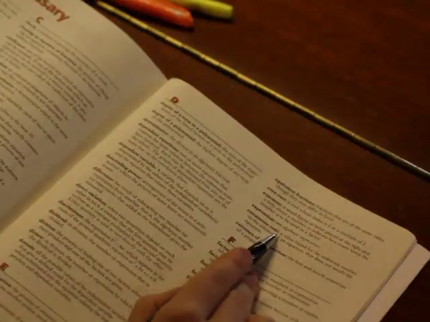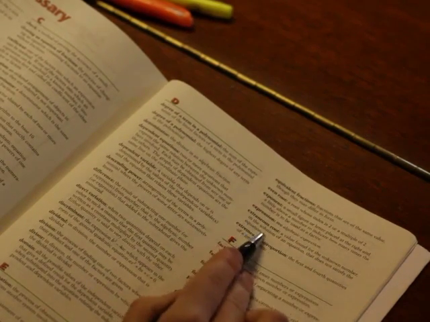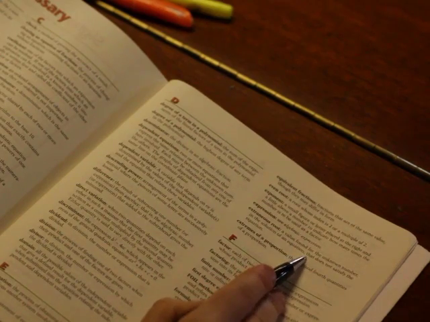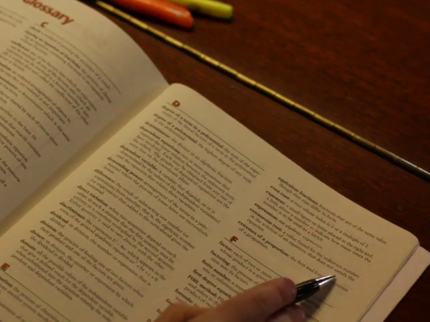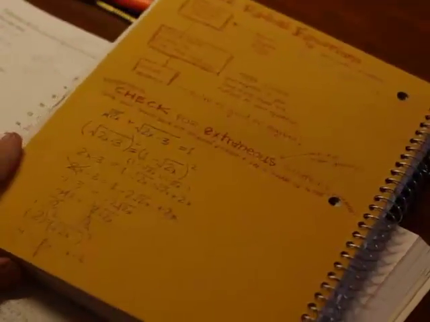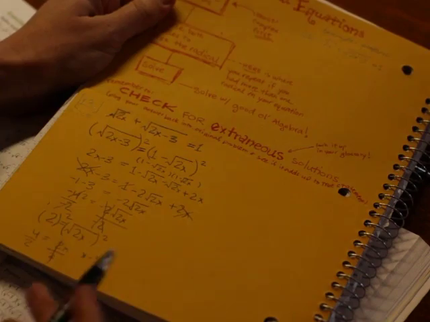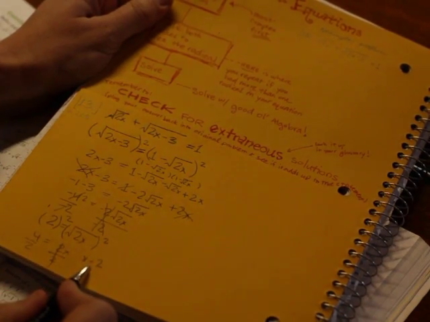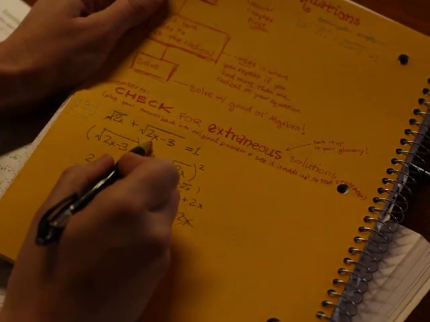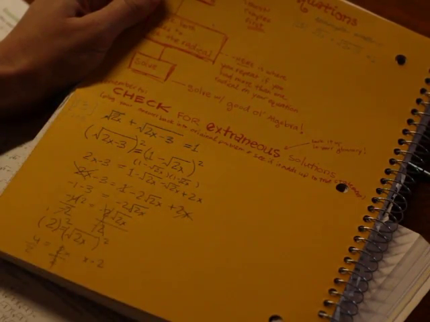Extraneous root: a value found for the unknown number, x, in the solution of an equation that does not satisfy the equation. So the only way to know if our answer has satisfied the equation is to plug it back in. If x really does equal 2, if I put a 2 everywhere there's an x, then my problem should come out perfectly.